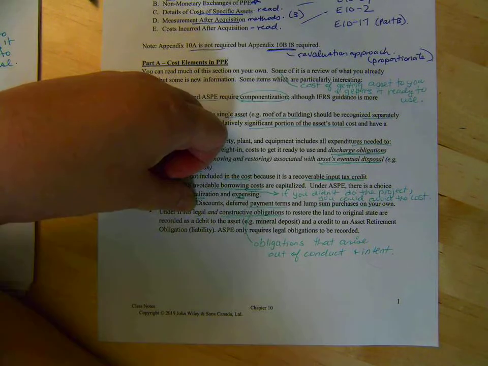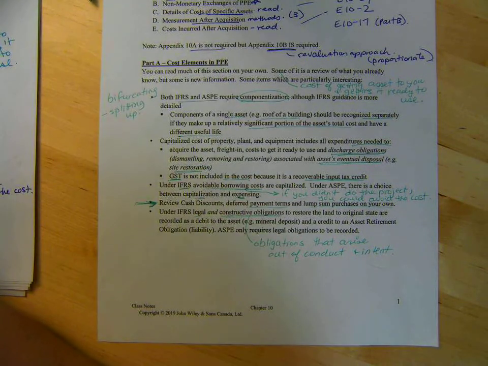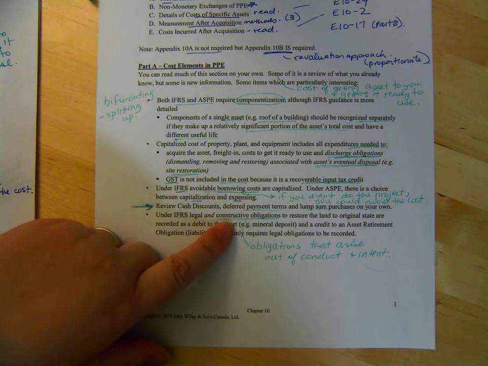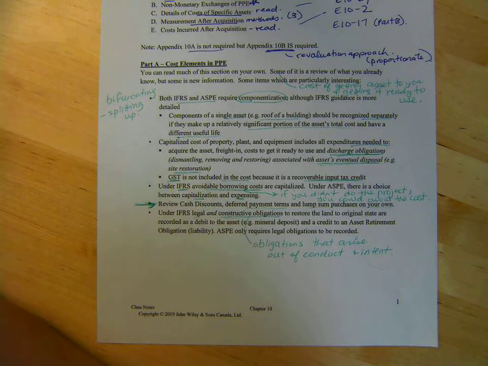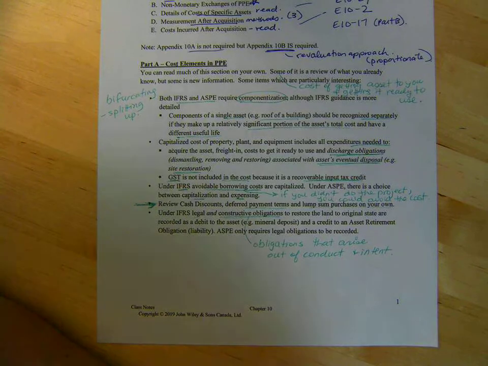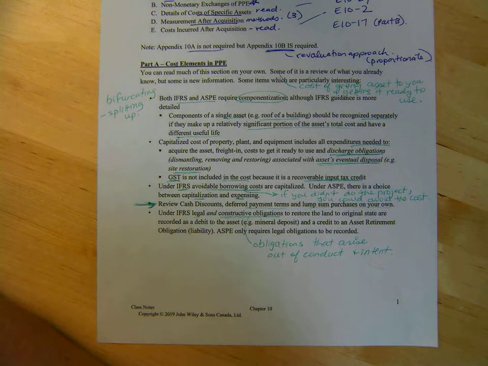So legal, it would be in the laws, if you have to restore sites where you've been selling gasoline. Okay, that's legal. Constructive obligations won't have a legal rule forcing you to do anything. Rather, it's more like it's expected, so everybody in the industry would do it, so would you. Okay?